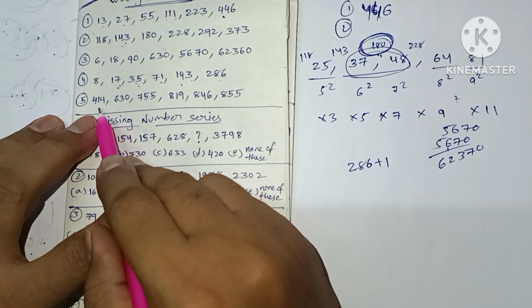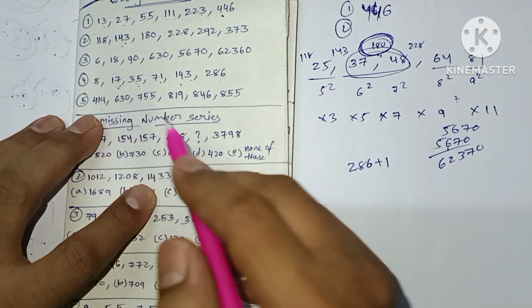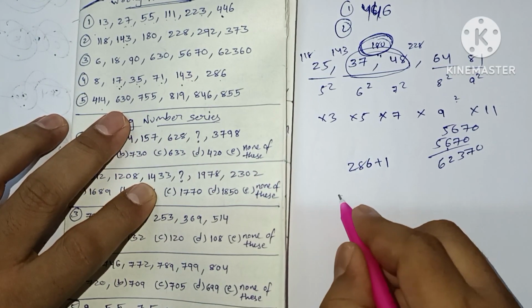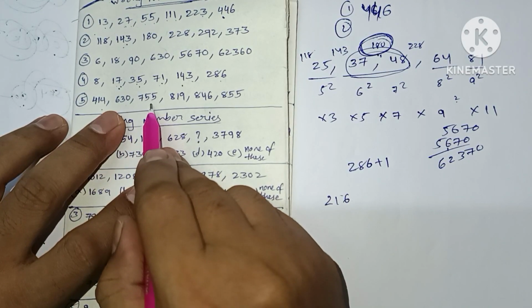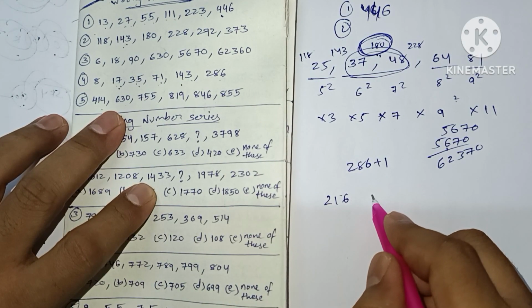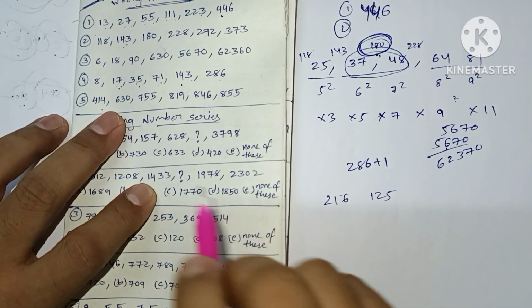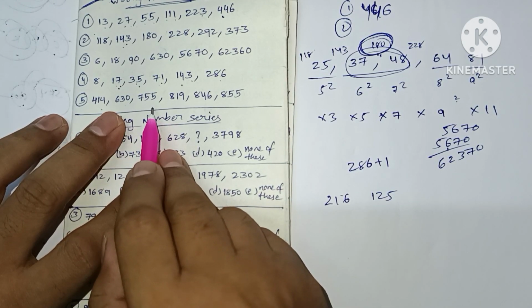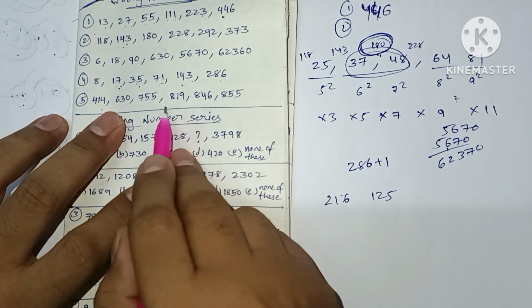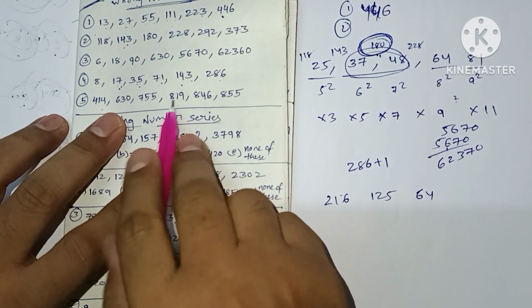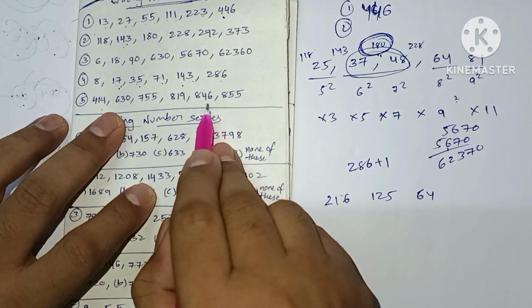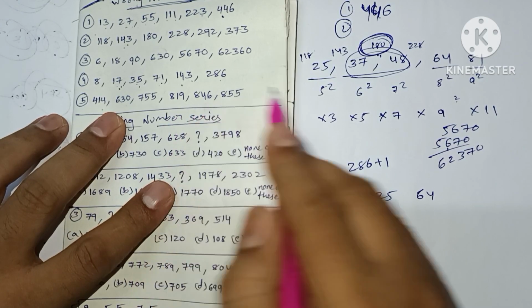Fifth one: 414 and 630. The difference between these two numbers is 216. 630 and 755, the difference is 125. 755 and 819, the difference is 64. 819 and 846, the difference is 27.